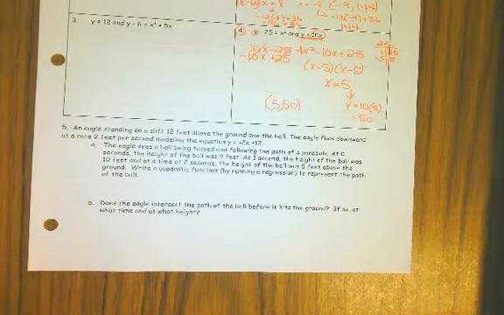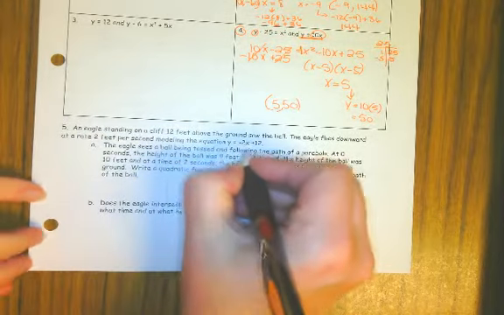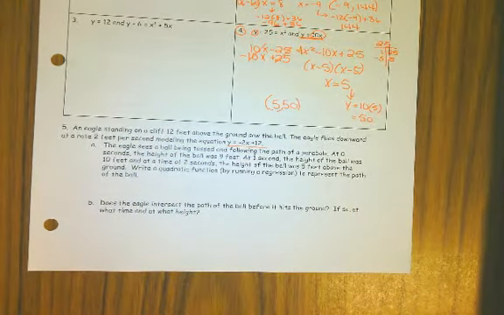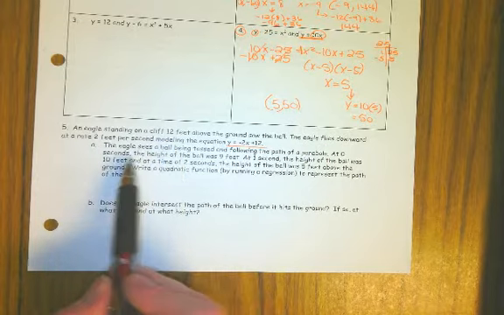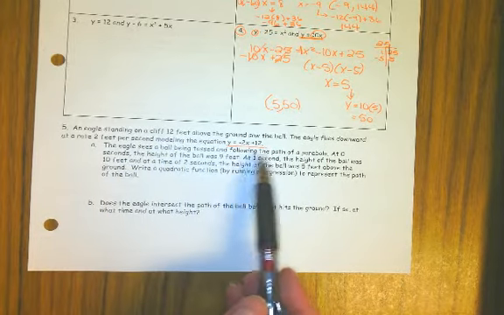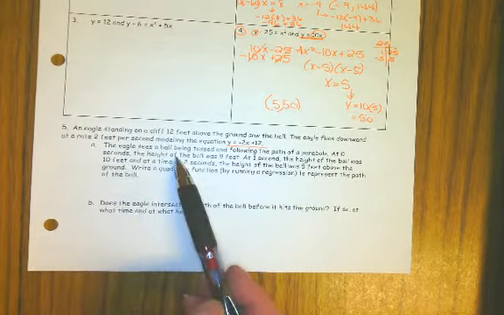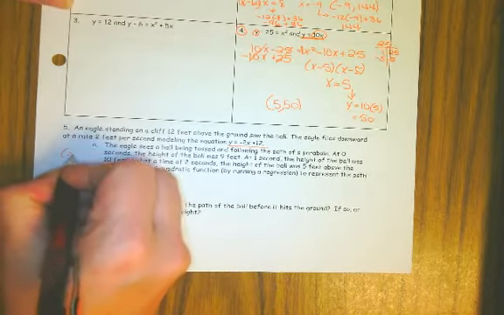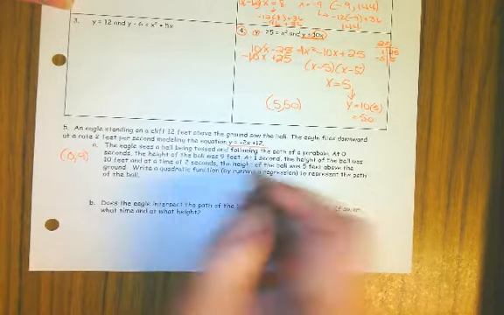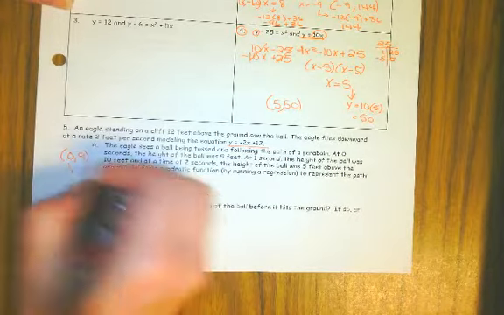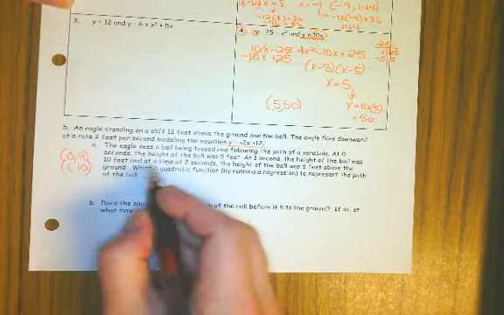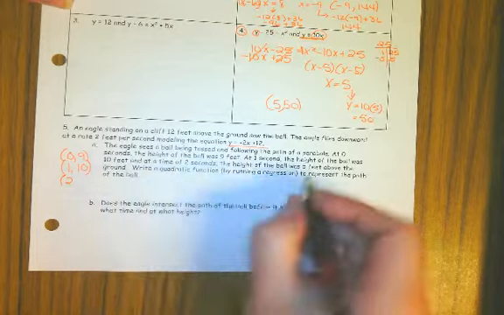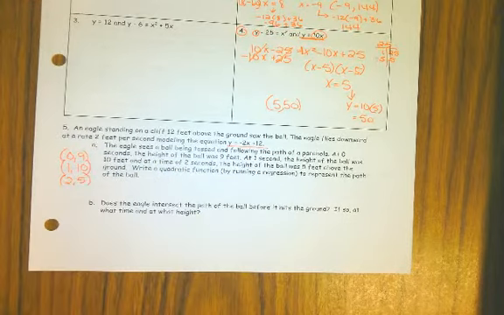Okay, on this one here it says an eagle standing on a cliff 12 feet above the ground saw the ball. The eagle flies downward at a rate 2 feet per second, modeling the equation y equals negative 2x plus 12. The eagle sees a ball being tossed and following the path of a parabola. At 0 seconds, the height of the ball was 9 feet. Okay, so there's one of my ordered pairs, 0, 9. At 1 second, the height of the ball was 10 feet. And at 2 seconds, the height of the ball was 5 feet. Write a quadratic function to represent the path of the ball.